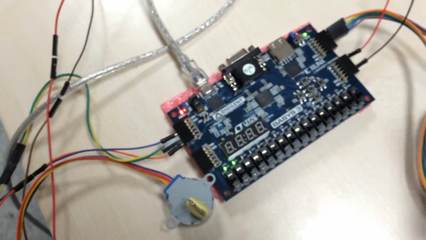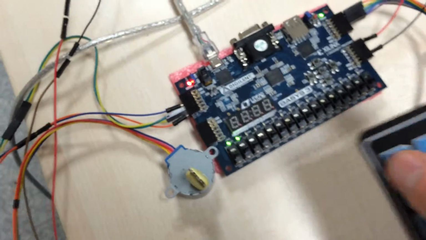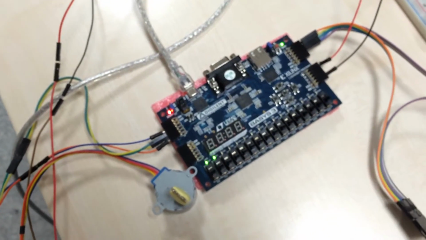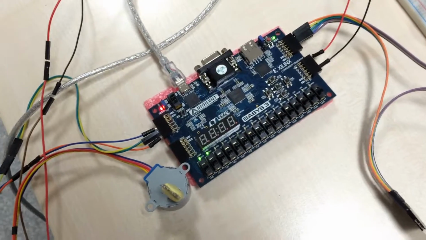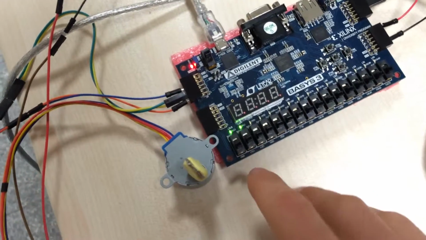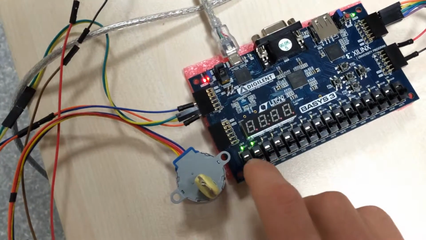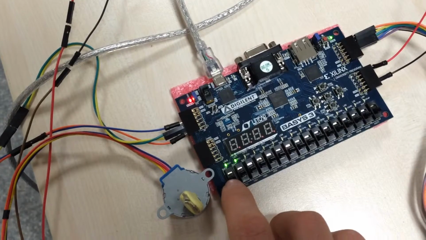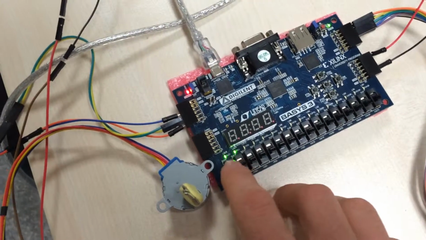Let me show how I check and how my project reacts to trial input. I also want to talk about these LEDs. These LEDs display how many wrong-password chances we have.